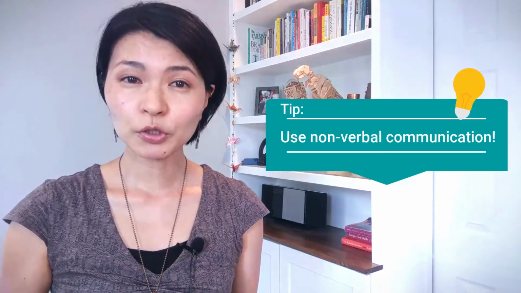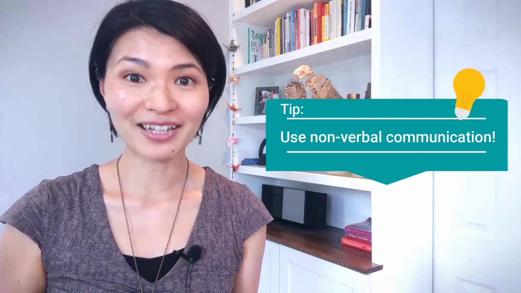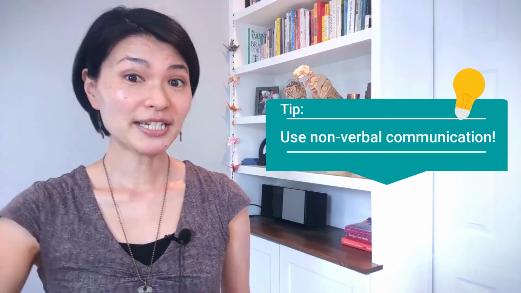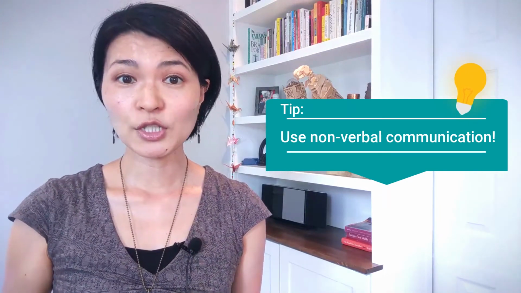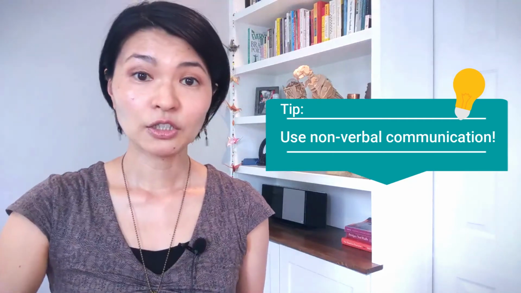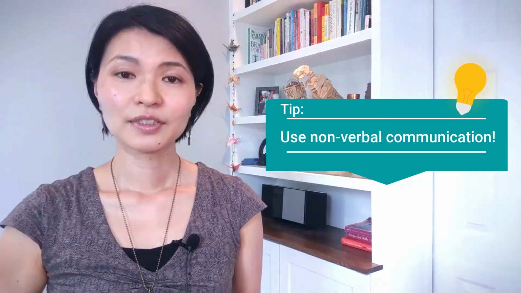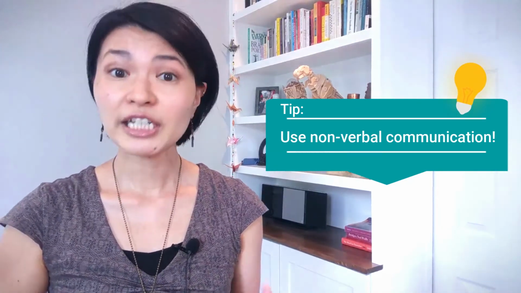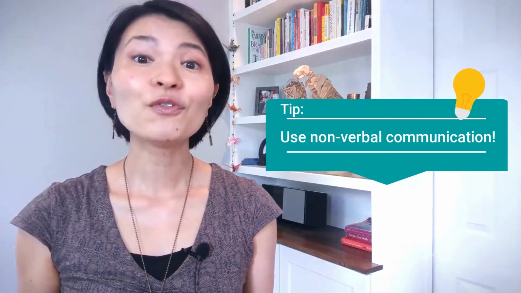And my tip for you is to use nonverbal communication to help your audience look at the right spot on your visual aid. Pointing is one way to do it. Or if you want your audience to look at the back of your handout, flip your copy so they can visually see where to look. Nonverbal communication reinforces your verbal message and helps your audience follow your speech.